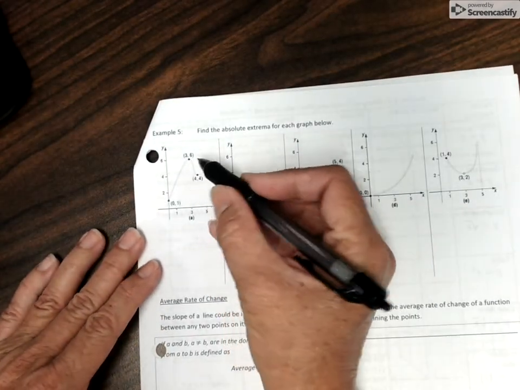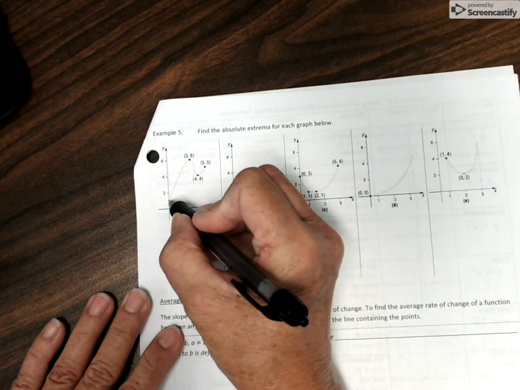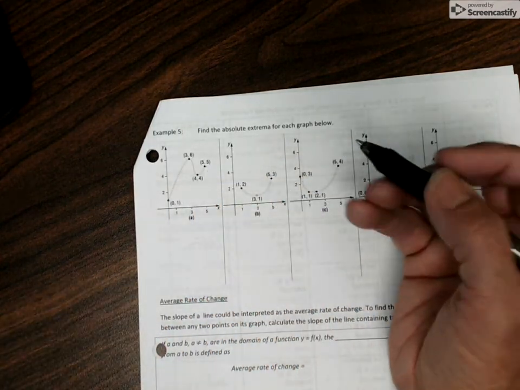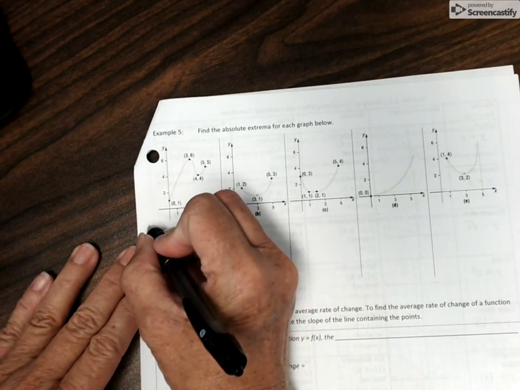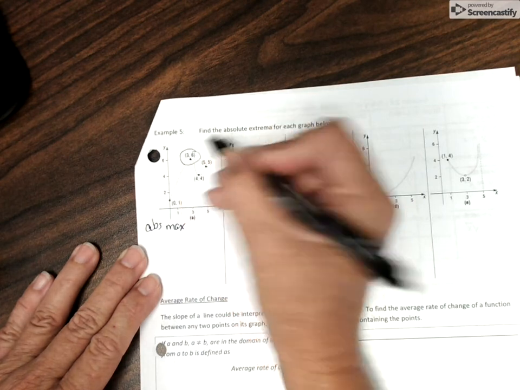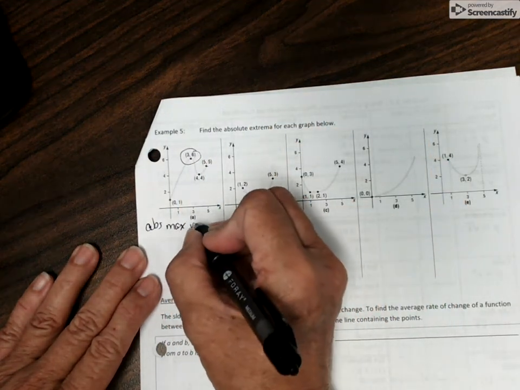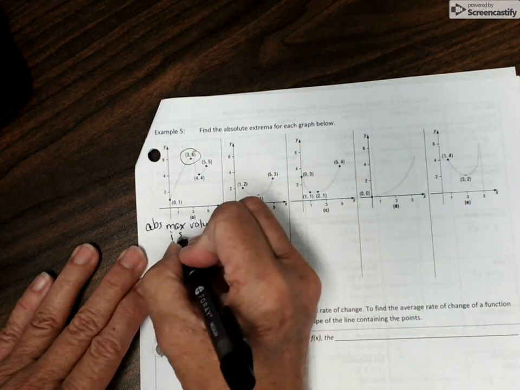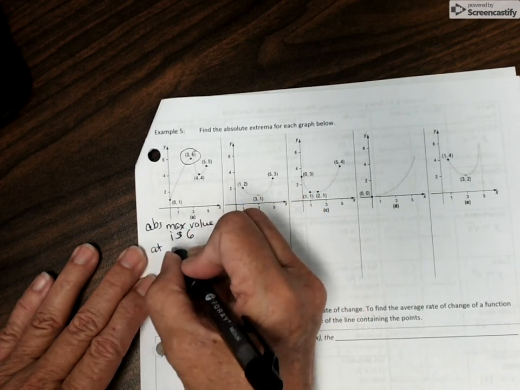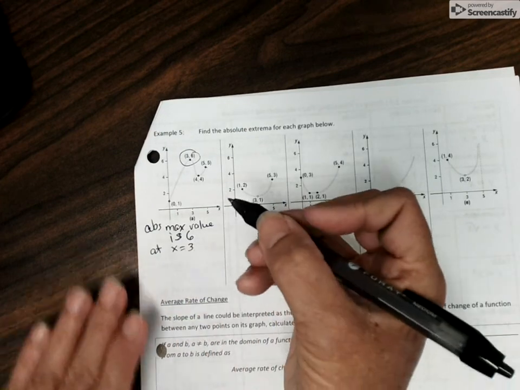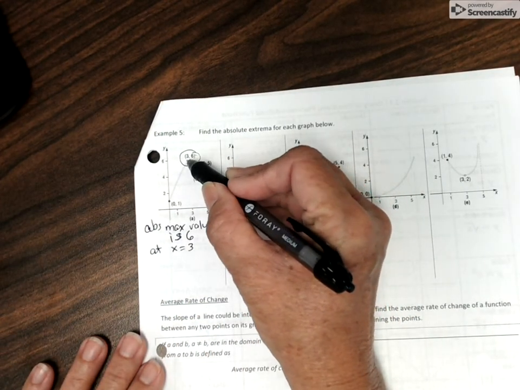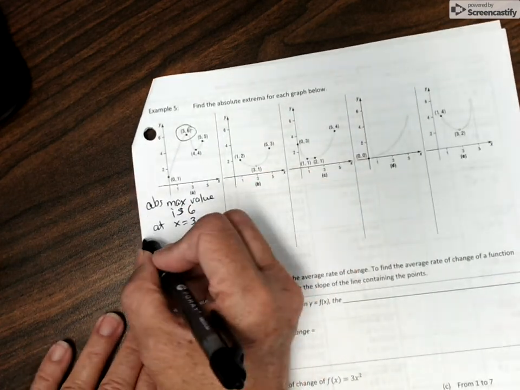Okay, on this graph, this goes from x is 0 until x is 5. It doesn't continue, there's no arrows. So we have an absolute max right here. And we say the absolute max value is 6, and it occurs at x equals 3. So the maximum value of the function is 6, and it occurs when x equals 3.